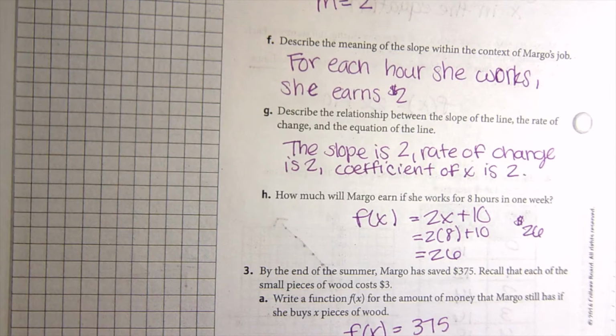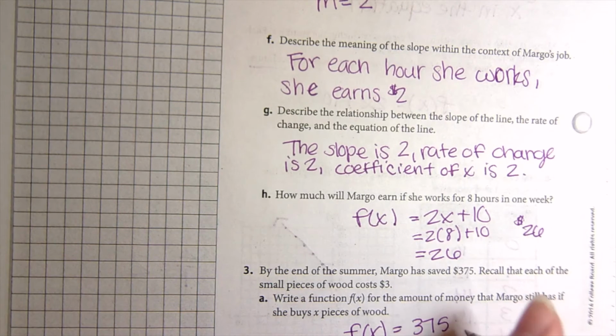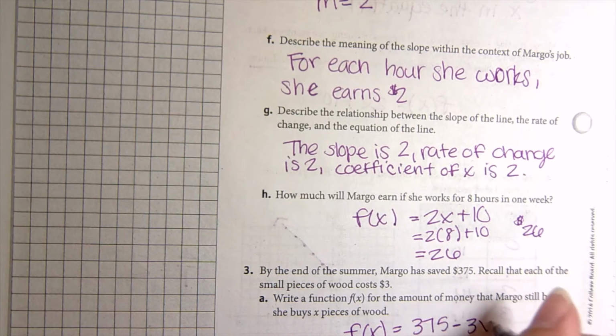And what's happening? She's dividing? Or we take away. Take away, right. You are subtracting 3x because you are subtracting $3 per piece of wood that she buys. Does she just divide by 3 to see how much she gets? Well, she might not want to spend all of it. She's just going to spend some of her money. Oh, okay.